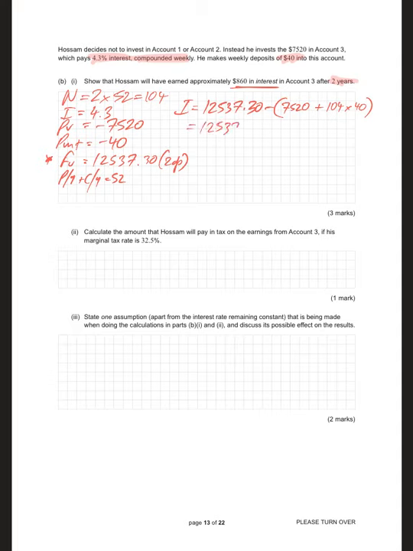So $12,537.30 minus, use the calculator, 104 times by 40, $4,160 in payments plus 75.20. It's $11,680 of money that has been put into the account, but it grew to $12,537.30. So the interest is going to be $12,537.30 minus second answer, $857.30 in interest, approximately equal to $860.